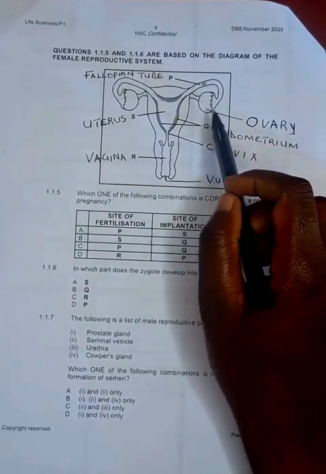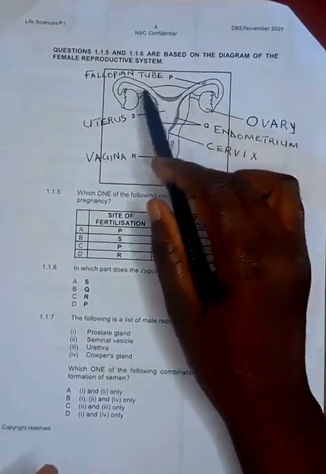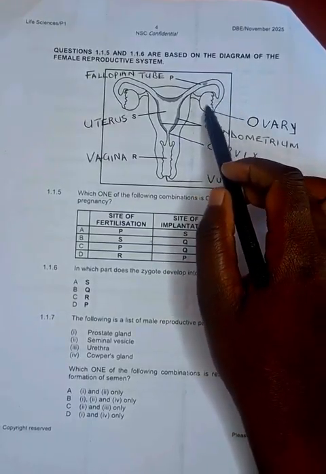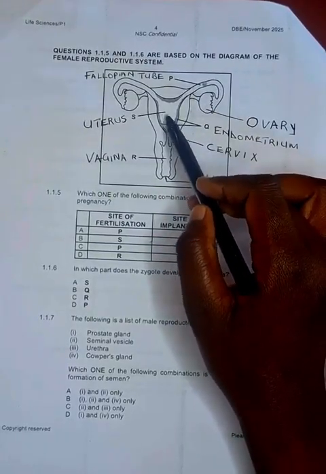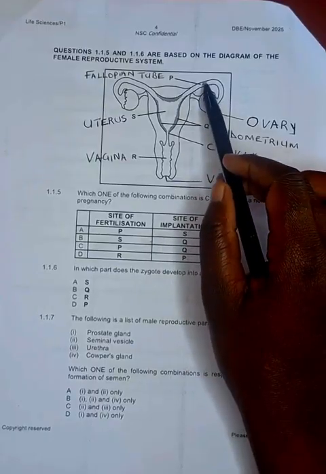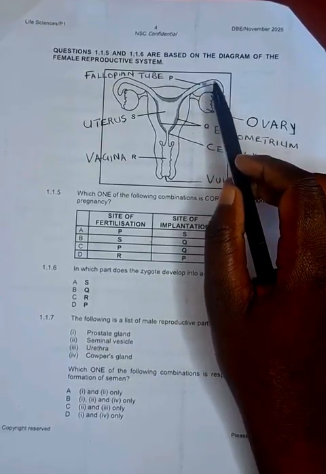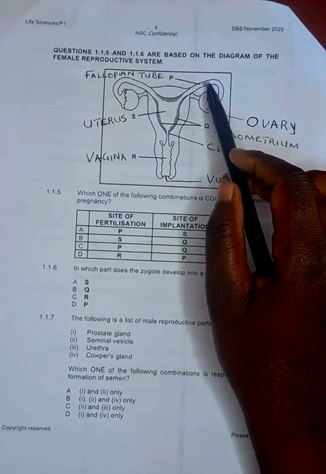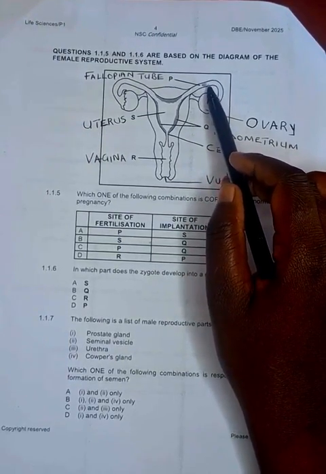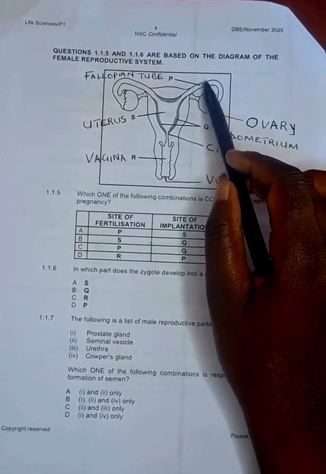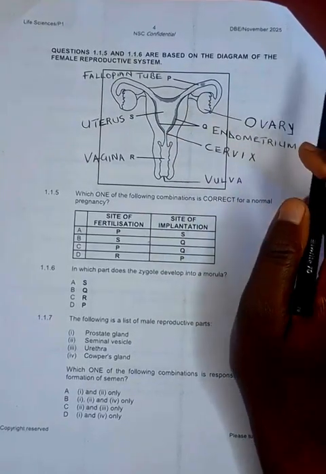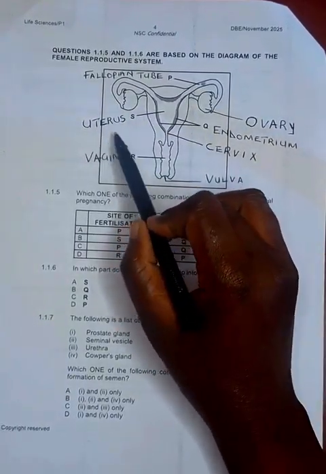All right, so now the main function of the fallopian tube: it connects the ovaries to the uterus. It is a site of fertilization, and it is lined with ciliated columnar epithelium, which helps with the movement of the ovum from the fallopian tube into the uterus. Now, let us look at the uterus.